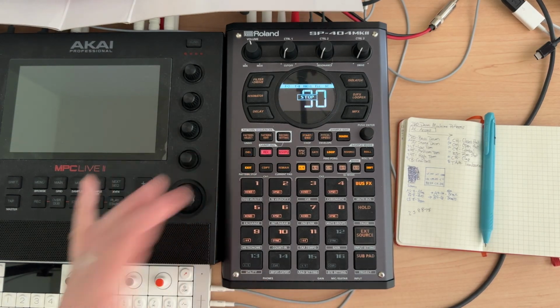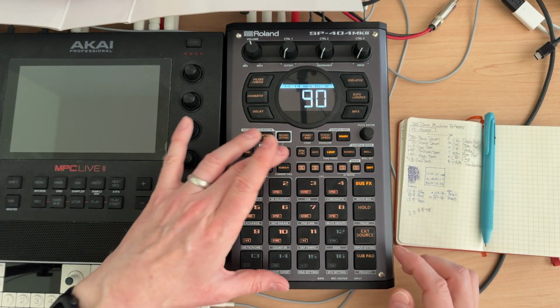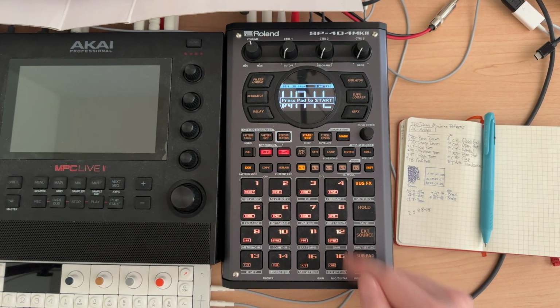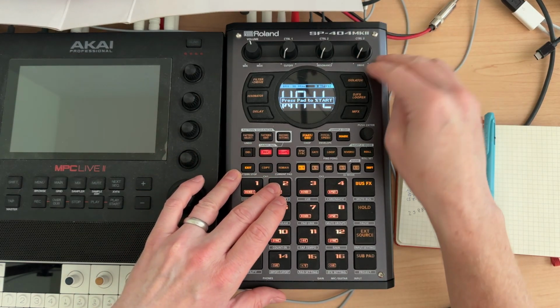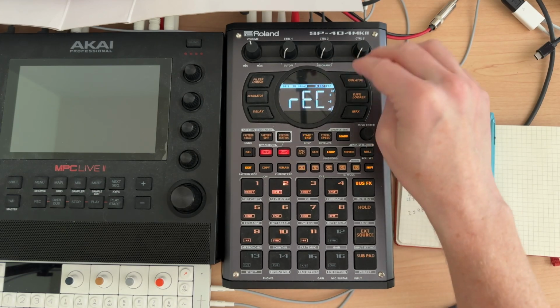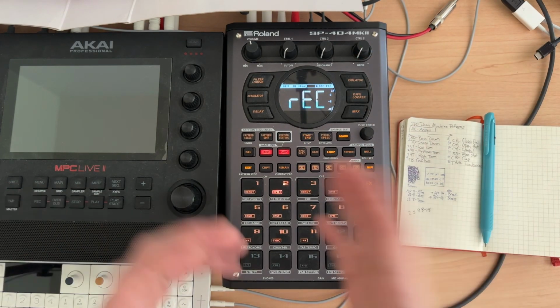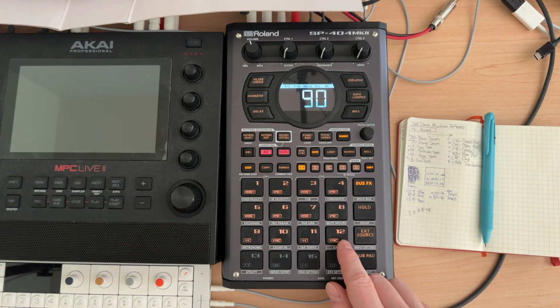And let's do this a little bit more dramatically this time. So we're going to use the isolator instead. And I'm going to do this again. So we're going to resample. We'll pick pad 12 this time. And as soon as I start playing, it's going to record. So let's say like that. That's what I wanted, because maybe there were some parts in there. I got a selection here.